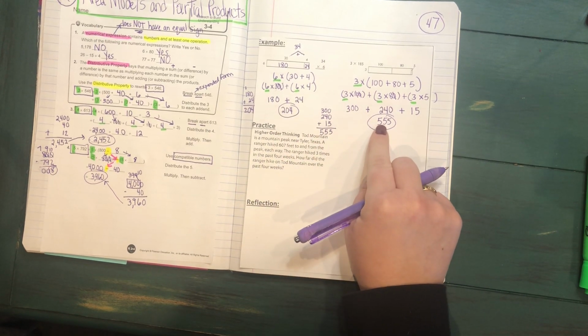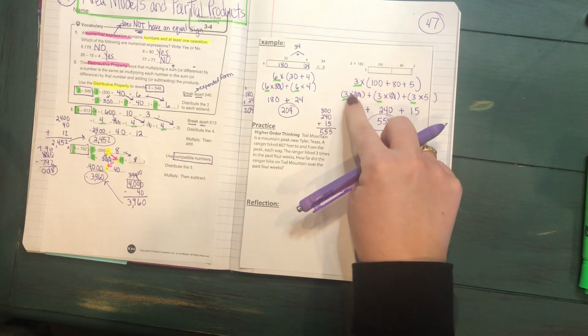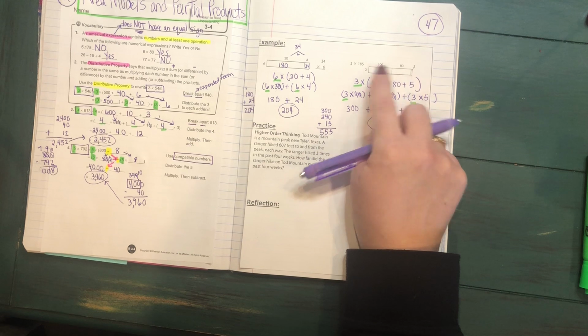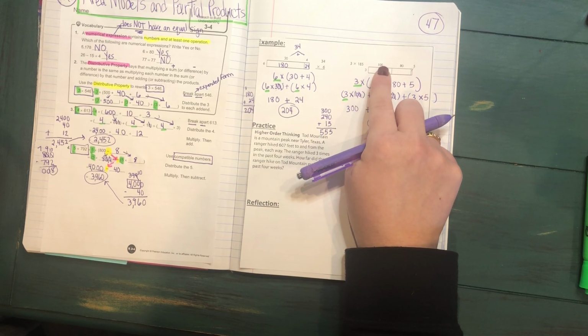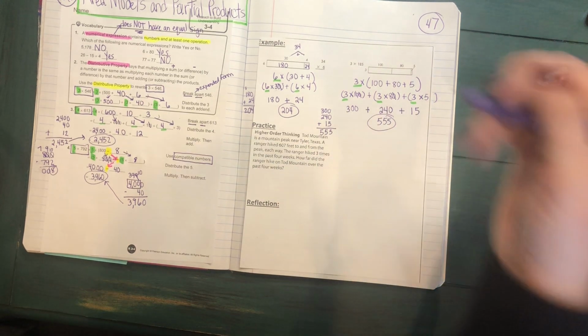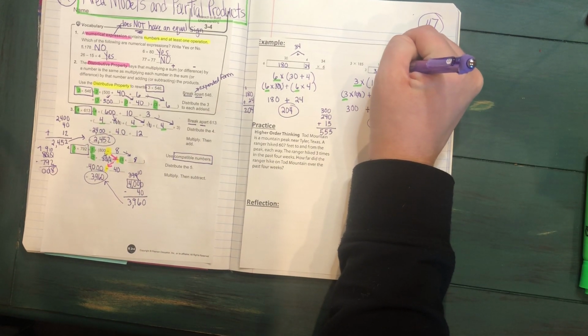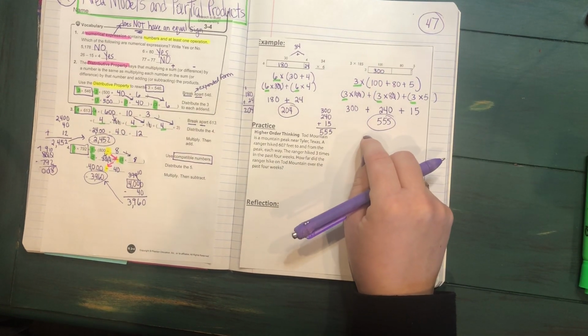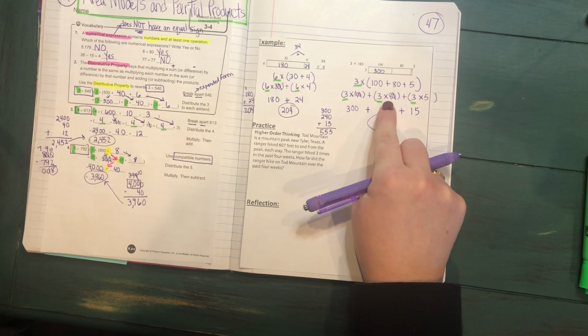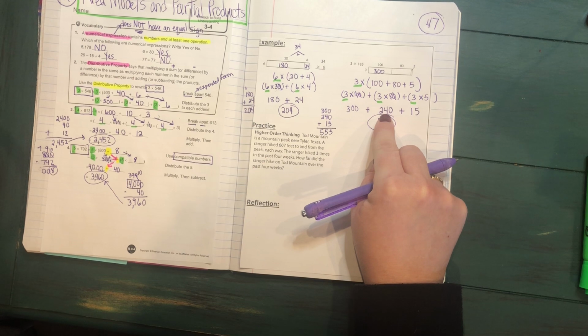The same thing goes for the second example. So we had 3 separate problems. There are 3 separate rectangles. The first problem, 3 times 100, we said was the product of 300. So we put the 300 in the first box. The second problem was 3 groups of 80, which was the number 240.